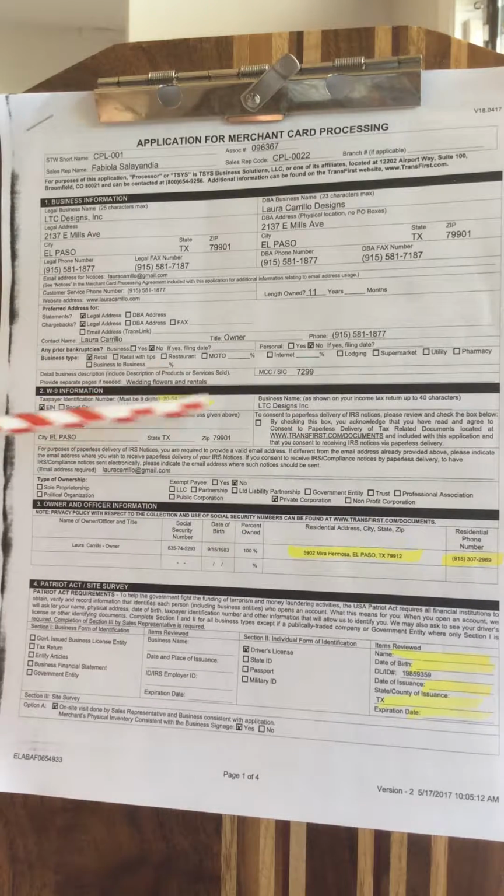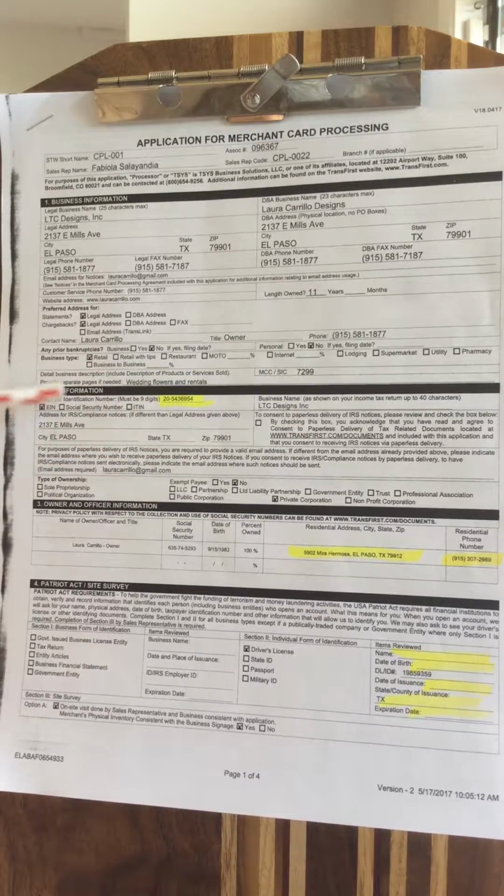Now, this is a very confusing part. The taxpayer identification number must be 9 digits. They're talking about the federal tax ID, if possible. If you get 11 digits, to get 9, you must remove the first and the second, and that's how you get 9, which they're asking only for 9.